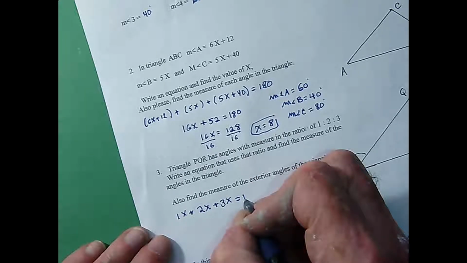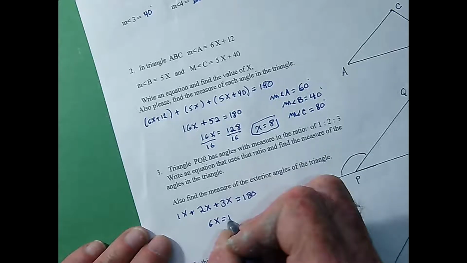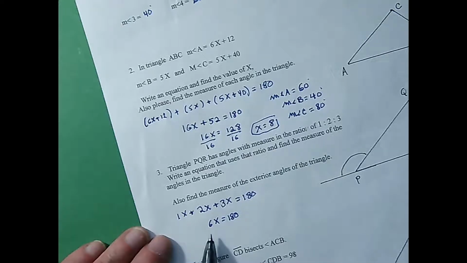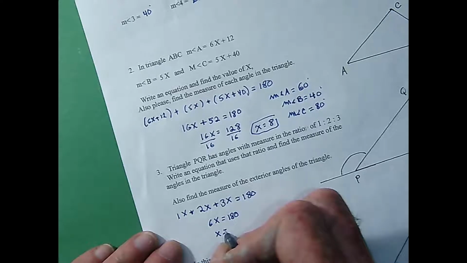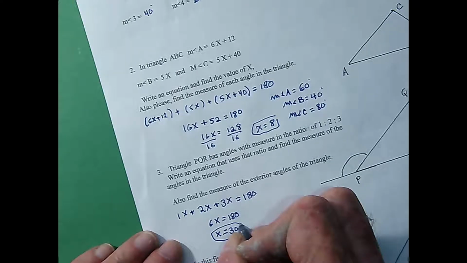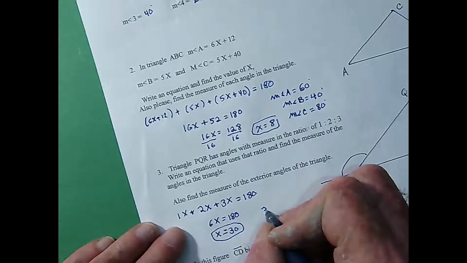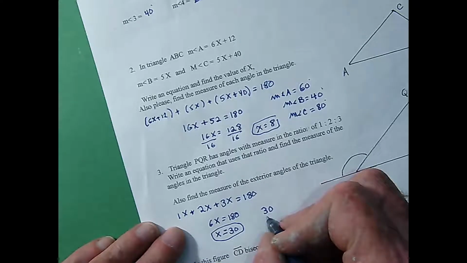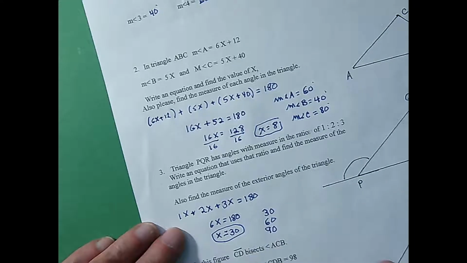And then you gather like terms and you see, well, we have 6x equals 180. We want to know the value of x. We'll eliminate this multiplication with 6, divide both sides by 6, and you get x equal to 30. Not finished with this question, but the angles were 1x, 2x, and 3x, and if x is equal to 30, then the angles would have been 30, and 2 times 30 would have been 60, and 3 times 30 would have been 90 degrees. Let me just put those into my sketch over here.